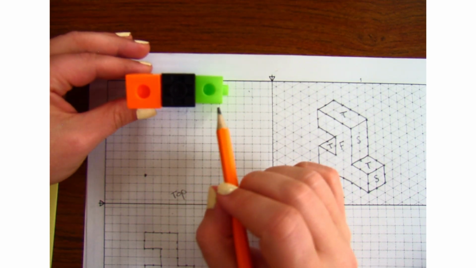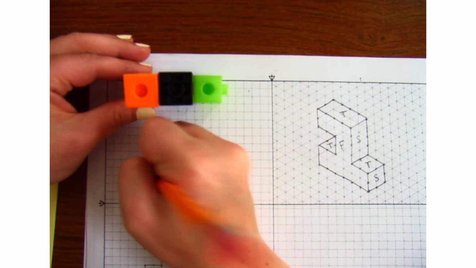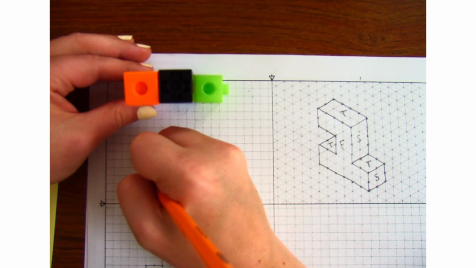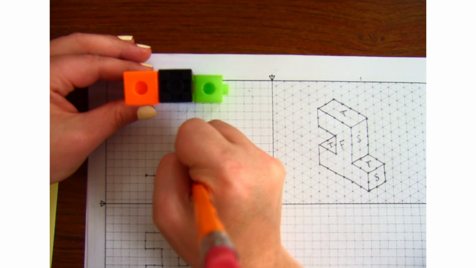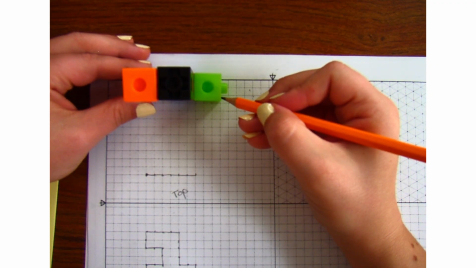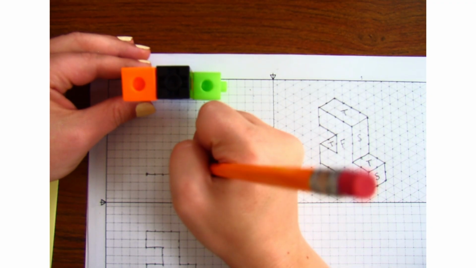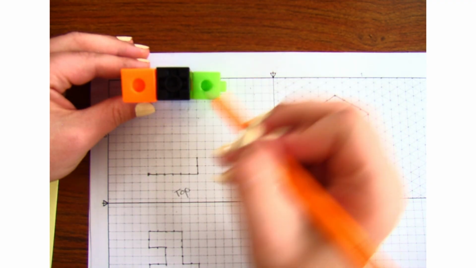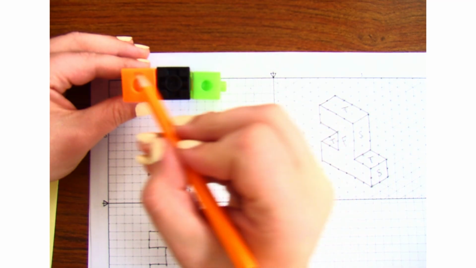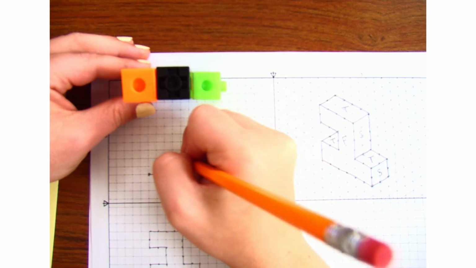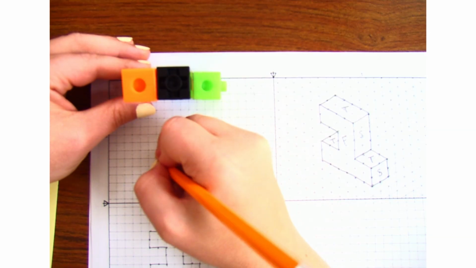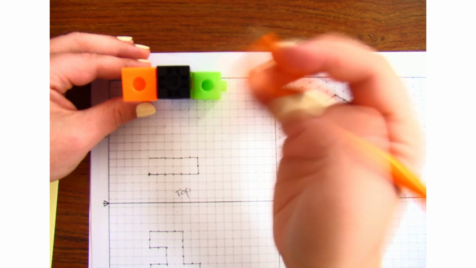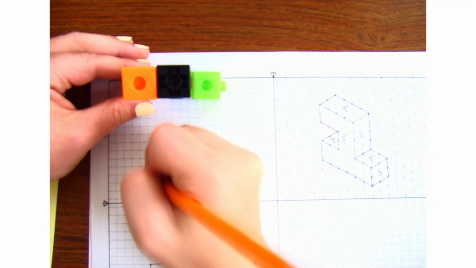I'm going to go to the right 6. Up 2. The left 6. Down 2.